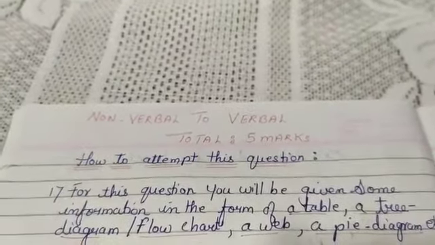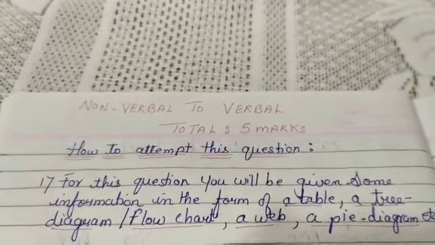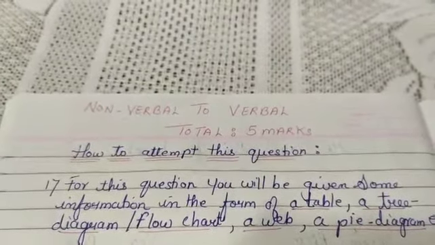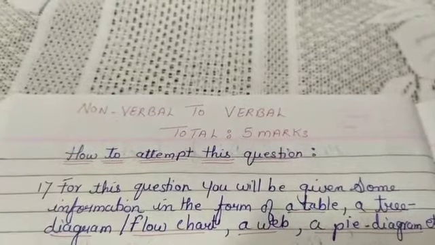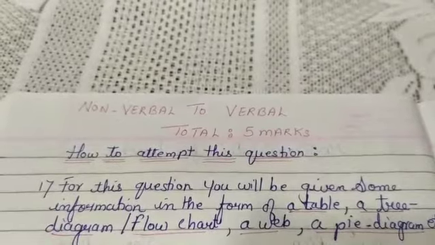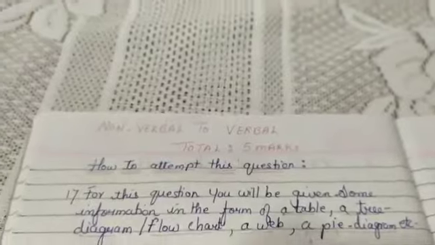First one. For this question, you will be given some information in the form of a table, a tree diagram, a flow chart, a web, or a pie diagram. In this type of question, children, you will be given information in this way.